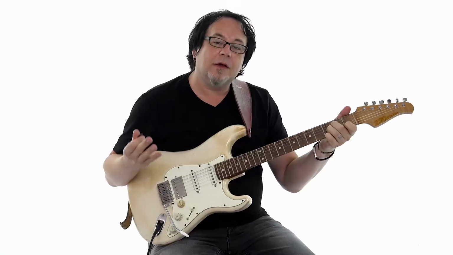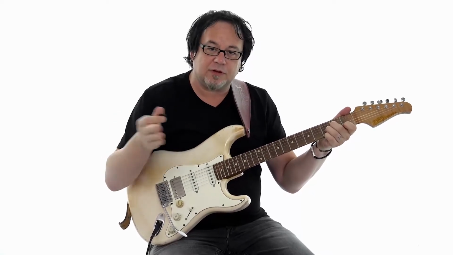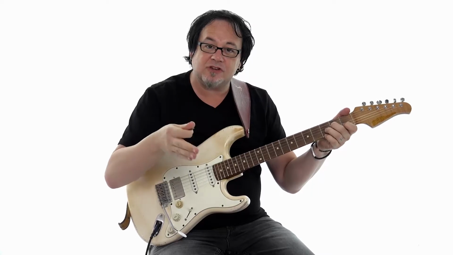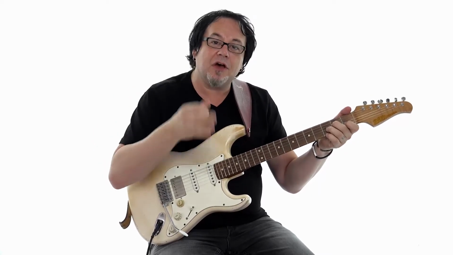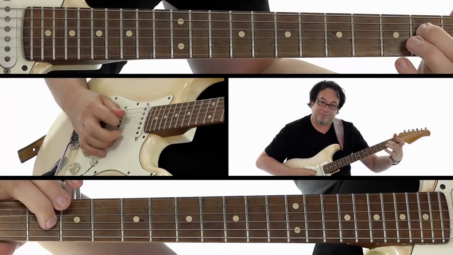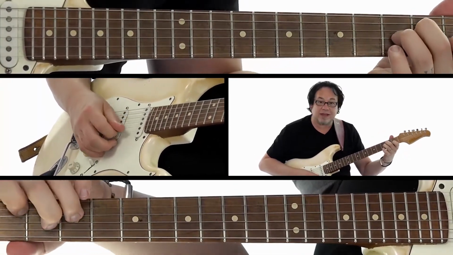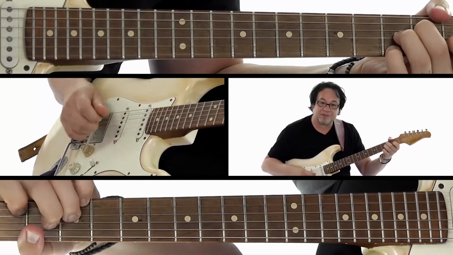What does that mean? A first inversion means if you take the four notes that are in a C7 chord, C, E, G, and B flat, the third of the chord, E, is now the lowest note. And if we go through the notes in the chord, E, B flat, C, G. So that's a first inversion of C.